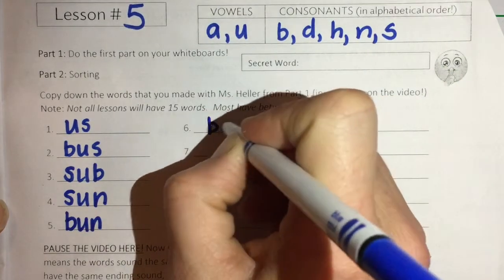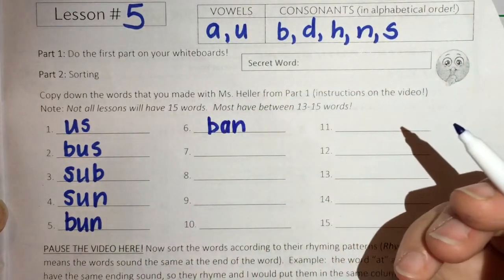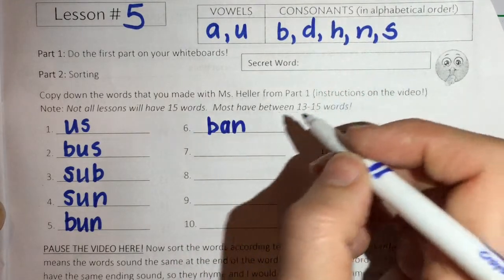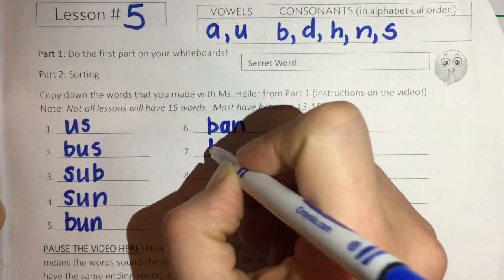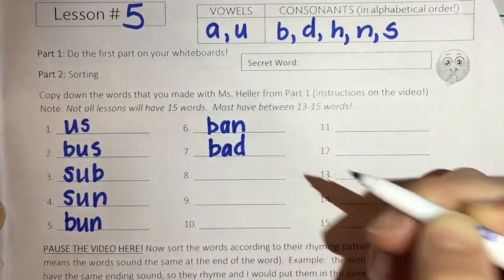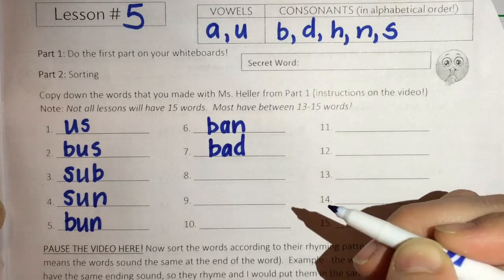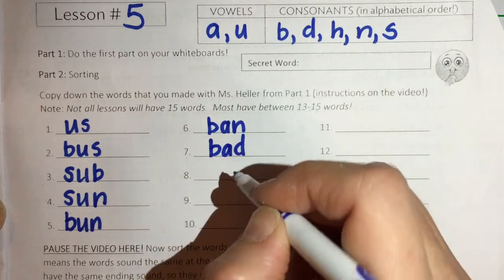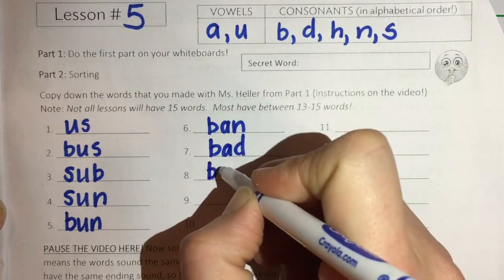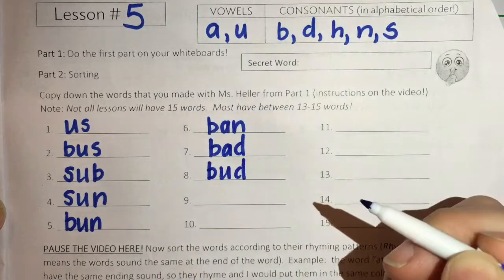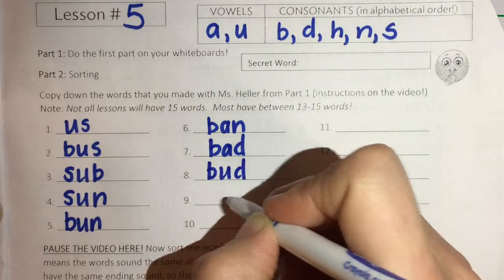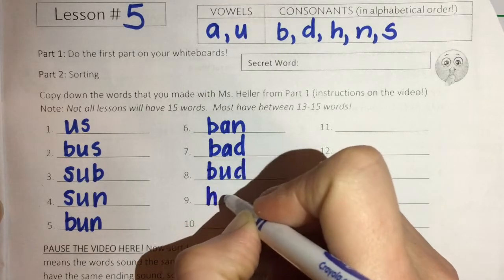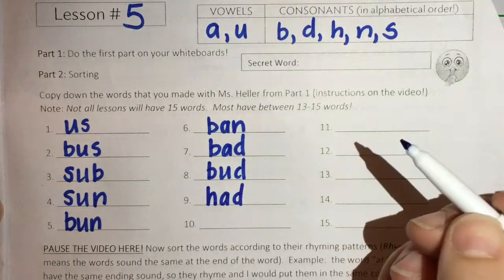Number 6, we needed to change the vowel to make the word ban. Get ready? B-A-N, ban. Then we changed one consonant to make the word bad. For number 7, bad. B-A-D. For number 8, we changed the vowel sound to go from bad to the word bud. Get ready to segment. B-U-D, bud. In number 9, the first 2 letters changed. We made the word had. Get ready to segment. H-A-D, had.